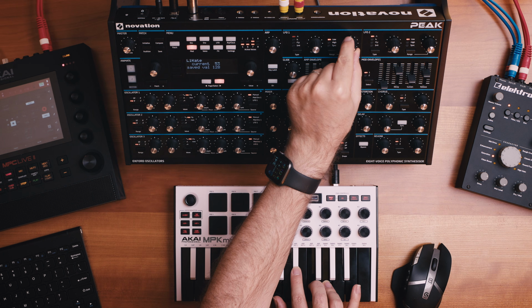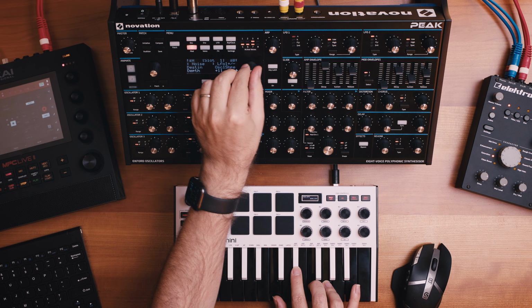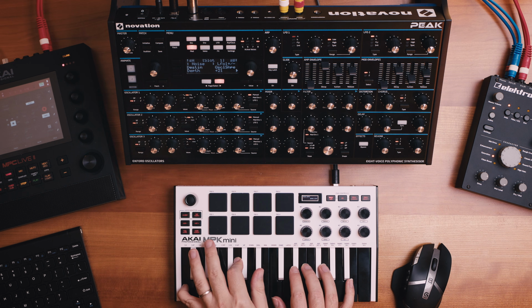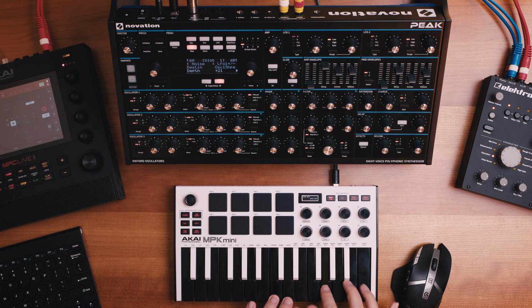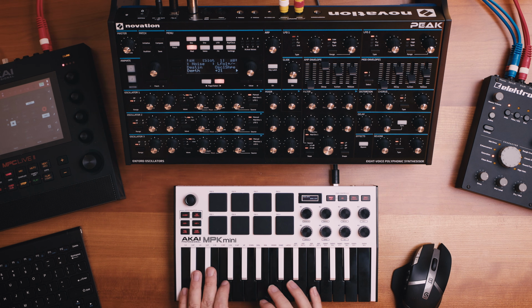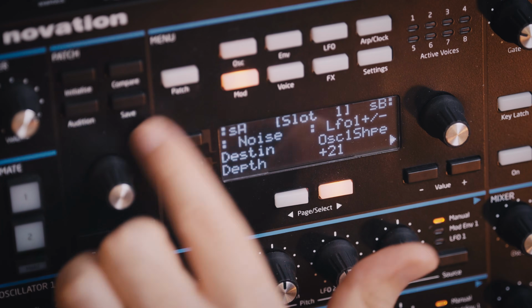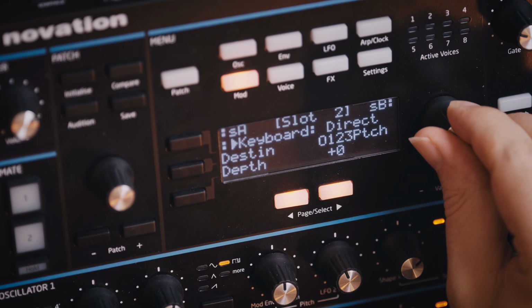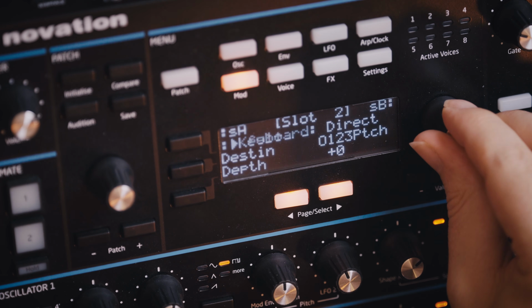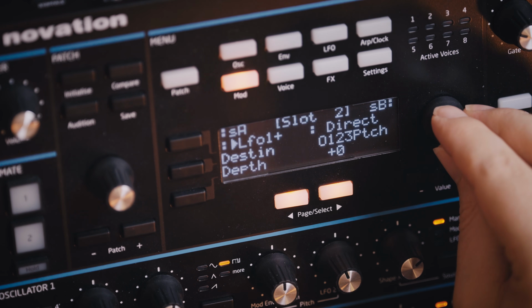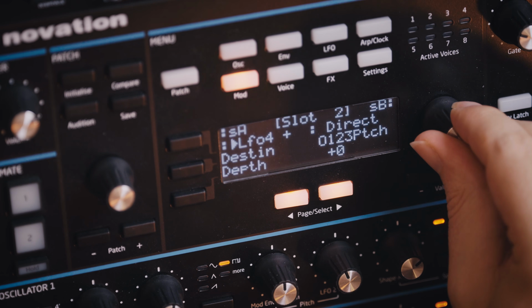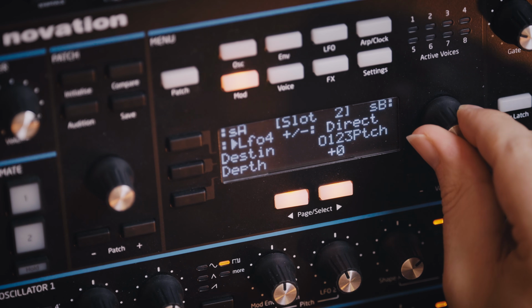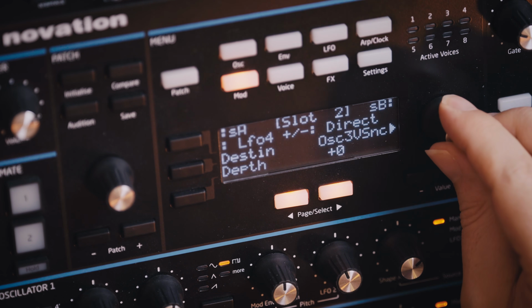Let's slow this down. Let's also modulate the LFO rate as well with another LFO. How do I want to do this? Let's use LFO 4. Destination LFO 1 rate.